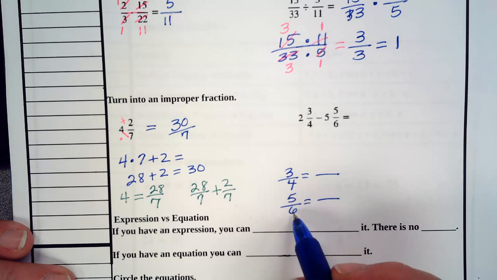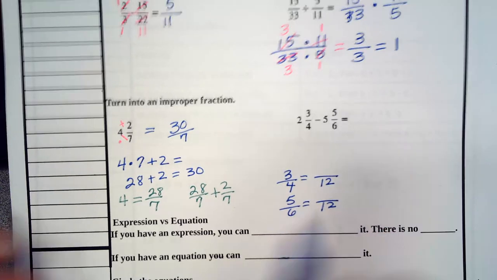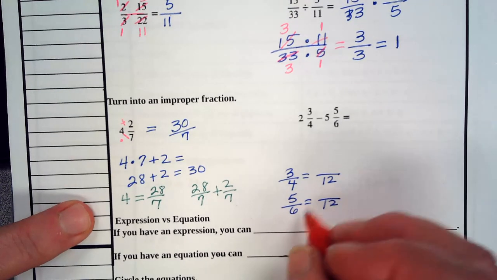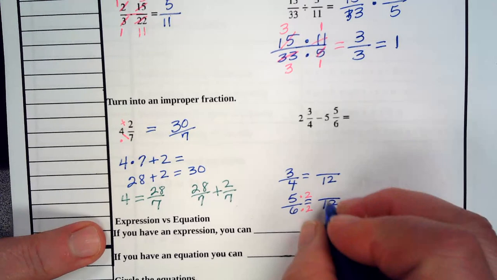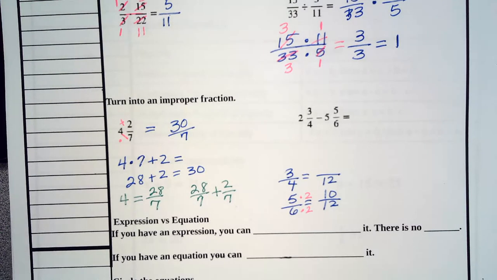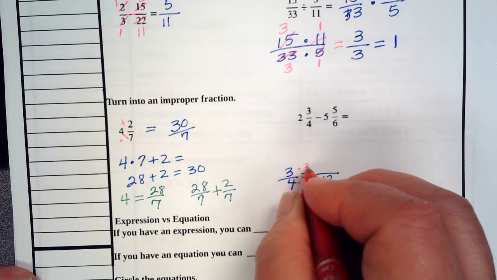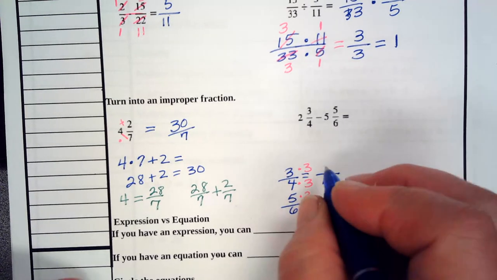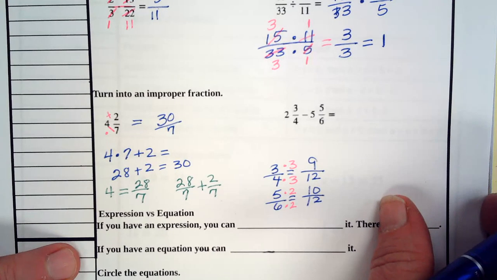Okay, 4 will not divide evenly into 6, but it will divide evenly into 12. 6 plus 6 is 12. So I can put it both as 12ths. What do I multiply 6 by to get 12? Well, I multiply it by 2. I have to do the same thing with the 5, so I get 10 over 12. What do I multiply 4 by to get 12? 3. So this will be 9 over 12.